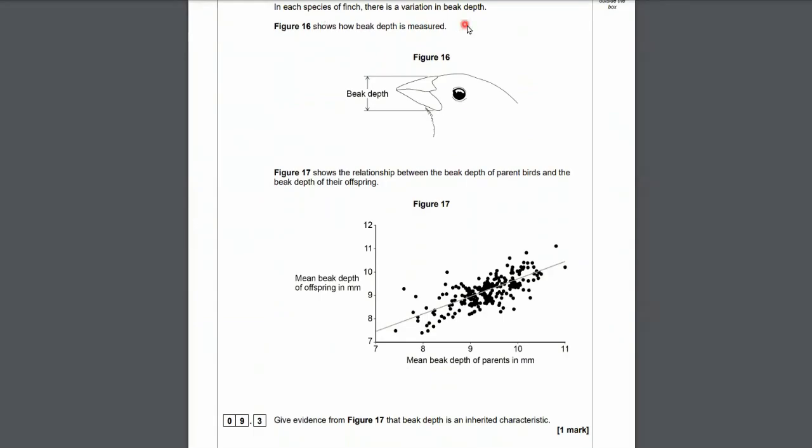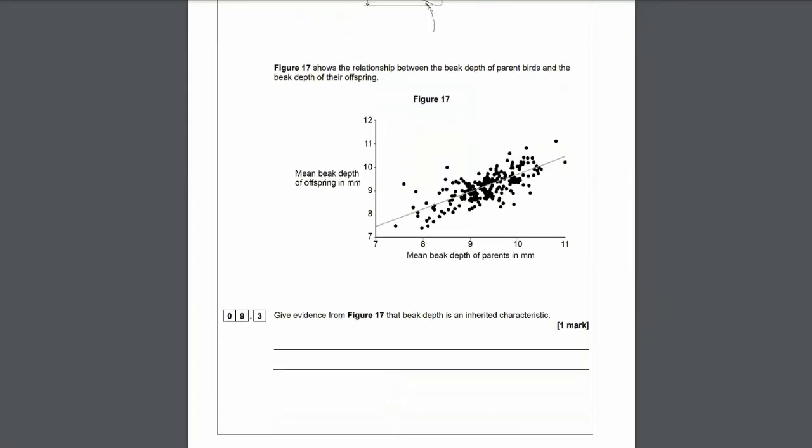So in each of the species of finch, there is a variation in the depth of the beak, shown in figure 16. Figure 17 shows the relationship between the beak depth of a parent bird and the beak depth of their children, which is the offspring. So we can see there's a correlation. As the parent's beak depth gets bigger in millimeters, so does the offspring.